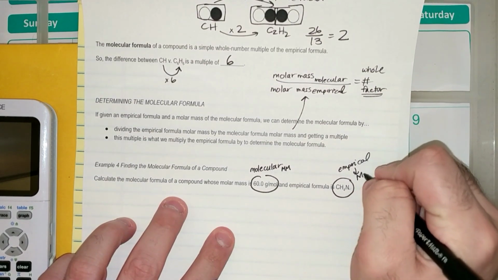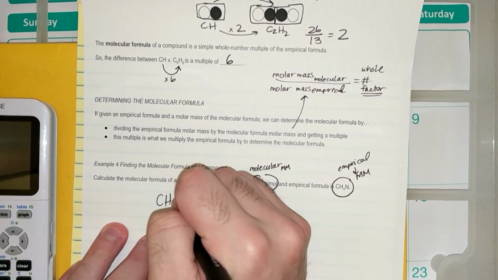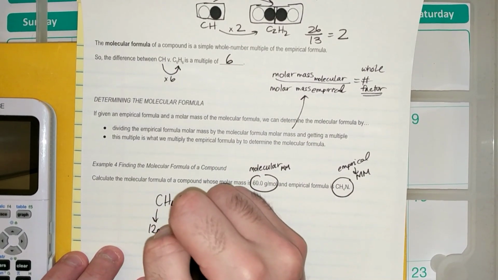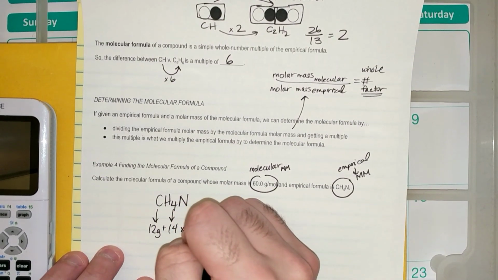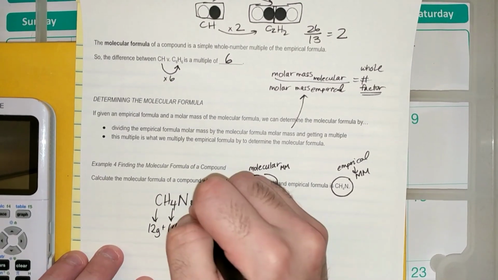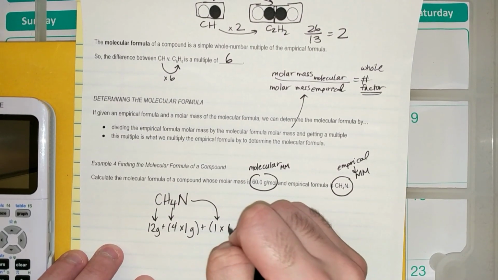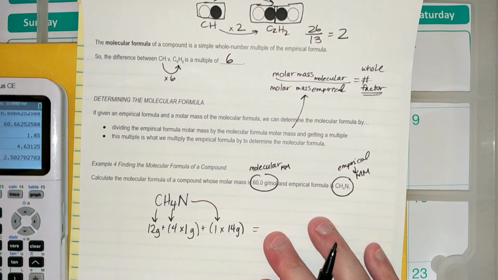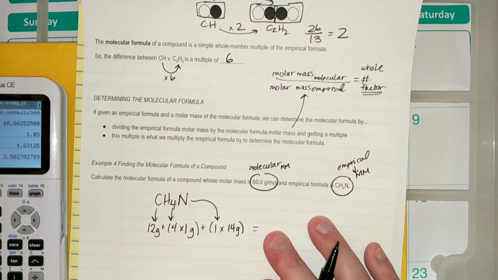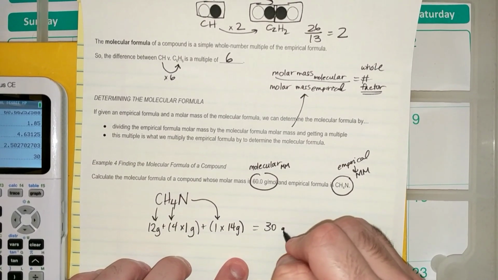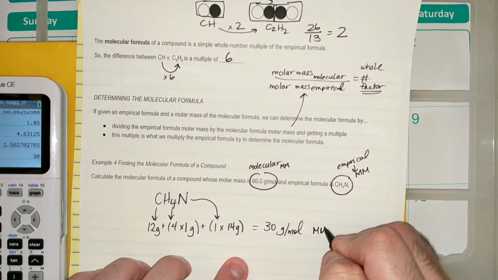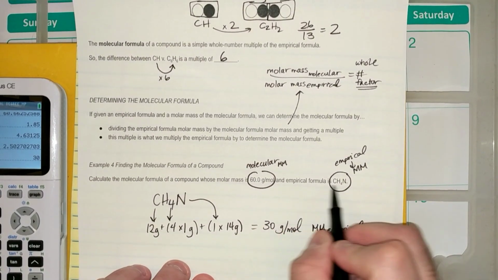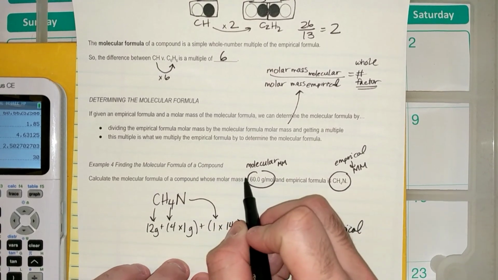So I need the molar mass of that empirical formula. So CH4N, I know how to get molar mass. I look on a periodic table. Carbon is about 12 grams plus 4 times 1. I'm rounding here. Plus 1 times 14 grams, right? I'm rounding, so I'm getting it about. So 12 plus 4 plus 14, and I get 30 grams per mole is the molar mass of the empirical. Well, here's my molar mass of the empirical. I told you this was the empirical. Here's the molar mass of the molecular.